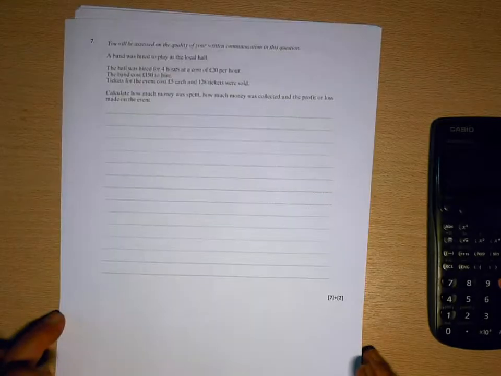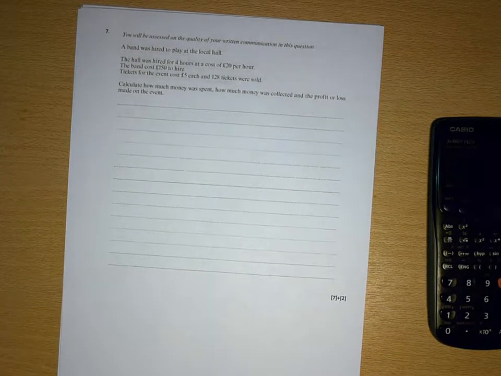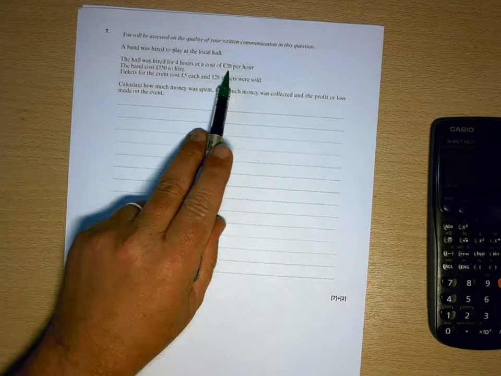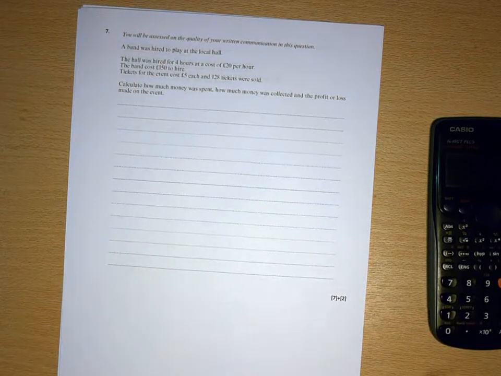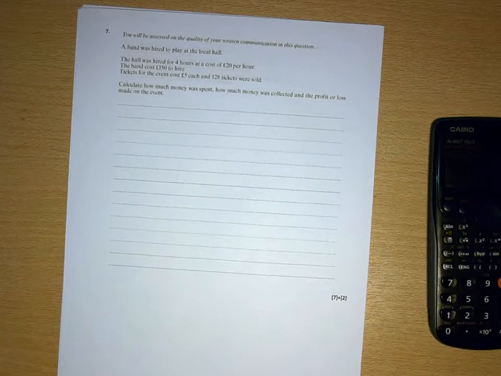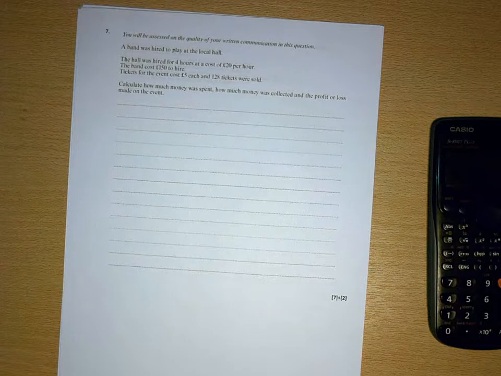Question 7. So this is another OCW question. A band was hired to play at a local hall. The hall was hired for a cost of £20 per hour. The band cost £150 to hire. Tickets for the event cost £5 each, and 128 tickets were sold. Calculate how much money was spent and how much money was collected, and the profit or loss made on the event.